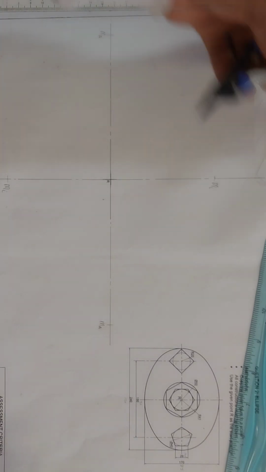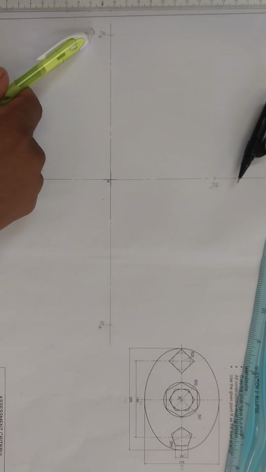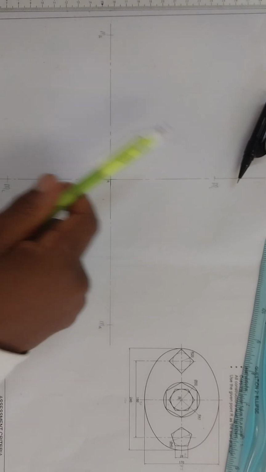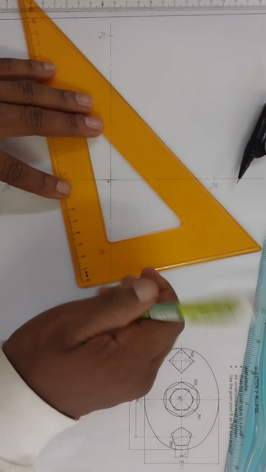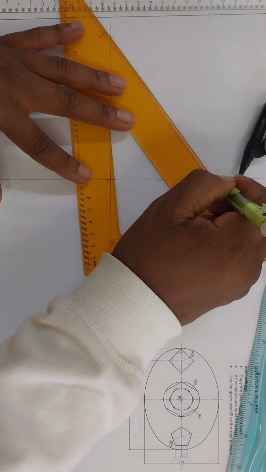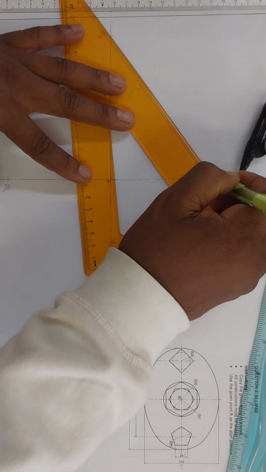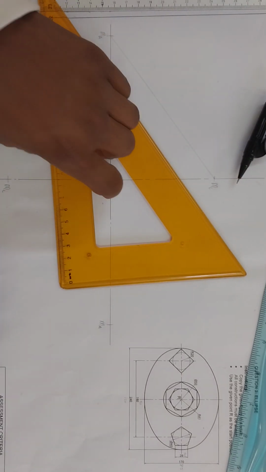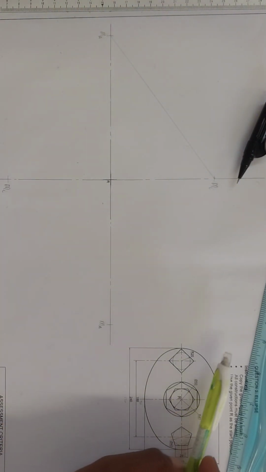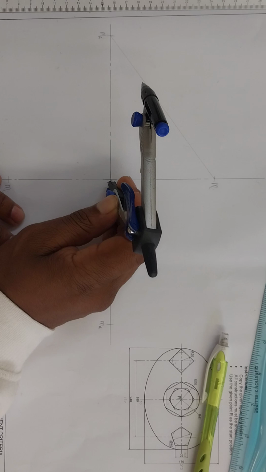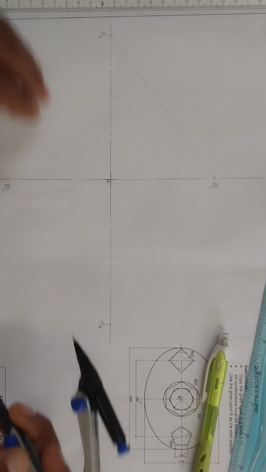Then the next step is to join MA to MI, just a straight line. Do all this construction line light, very light, so that they don't interfere with your whole drawing.